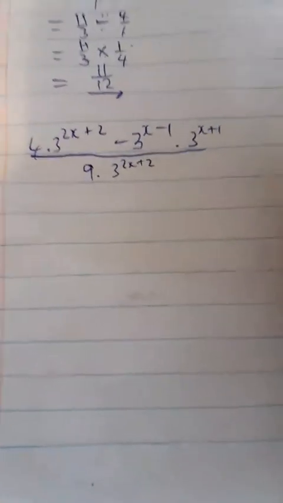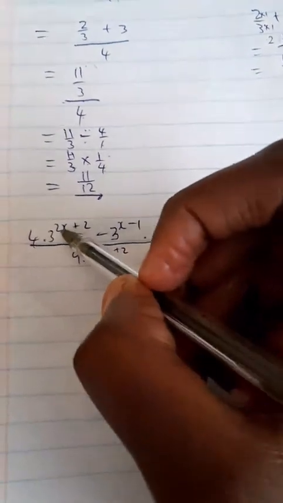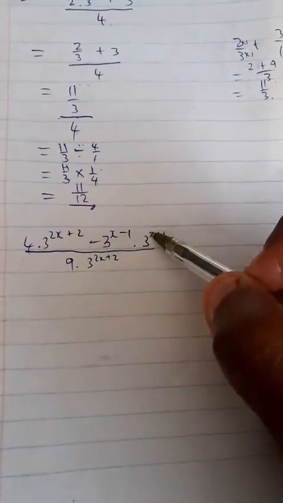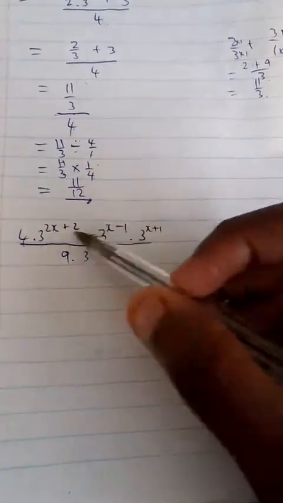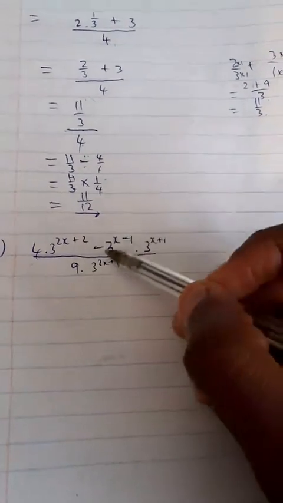So here's another problem. Here we're going to tackle it. So we have 4 times 3 to the power 2x plus 2 minus 3 to the power x minus 1 times 3 to the power x plus 1. In the numerator, once again, we have how many terms? One term, and then we have a second term.